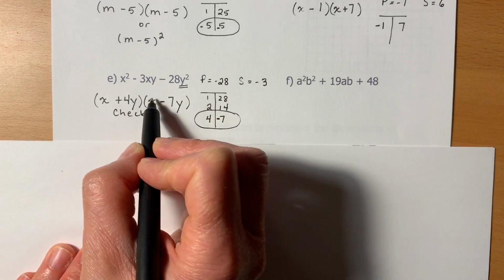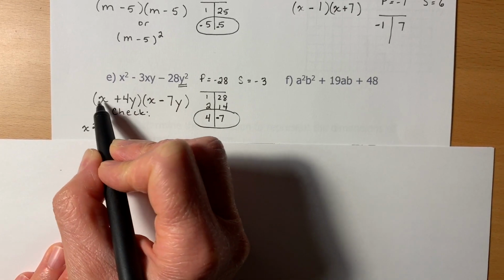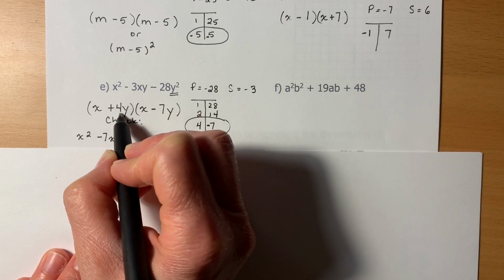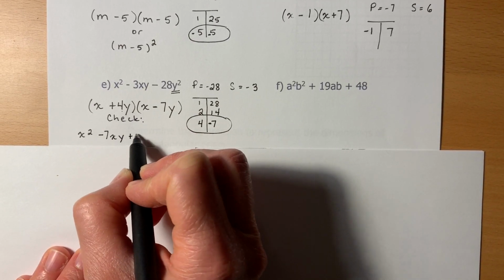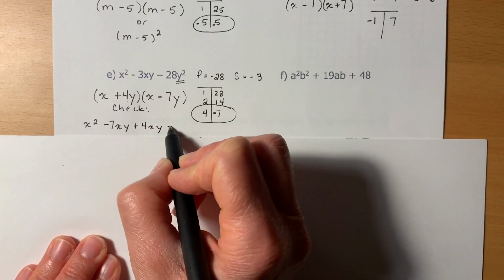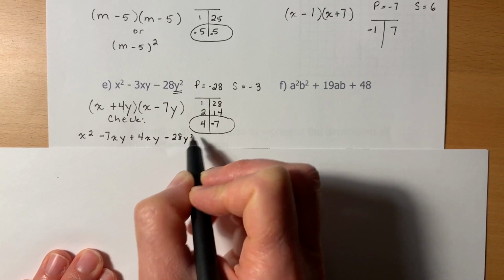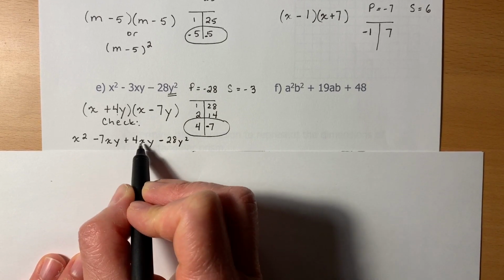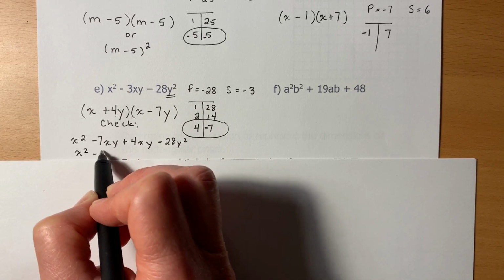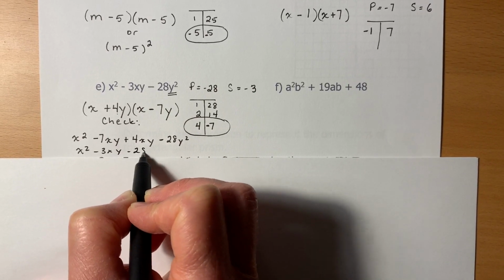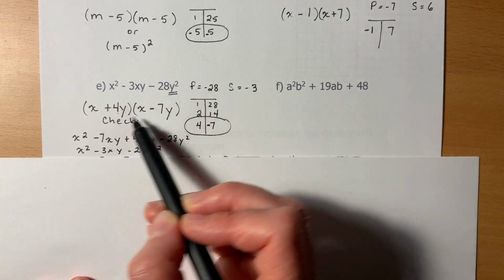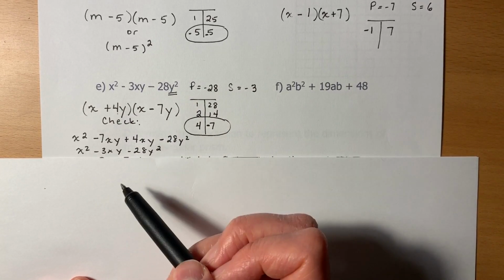If I expanded this, x times x is x squared, x times negative 7y is negative 7xy, 4y times x is positive 4xy, 4 times negative 7 is negative 28y squared, and then I combine my like terms. Then you end up with x squared minus 3xy minus 28y squared, so it works. So if there's a variable here that's being squared, you need to include it in the last term.